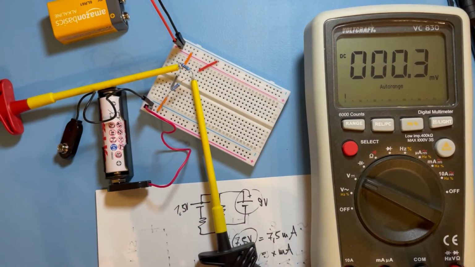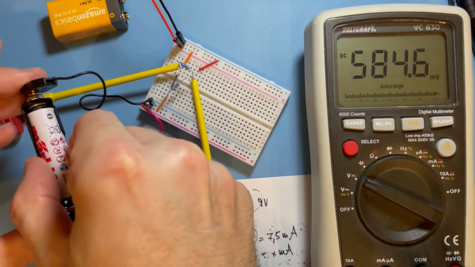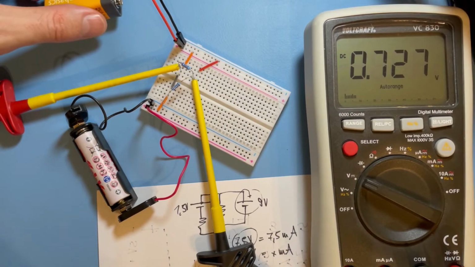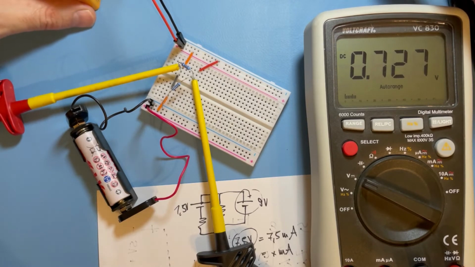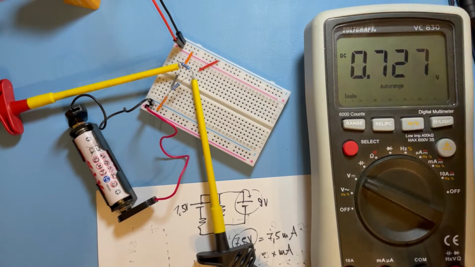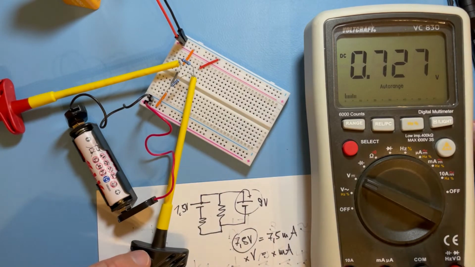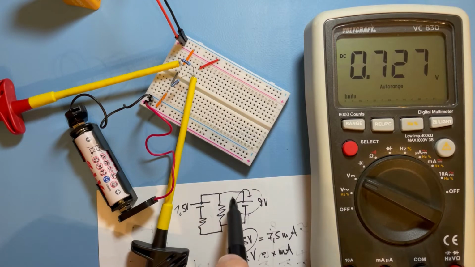Good thing. Now we start connecting the batteries. Famous last words. Oh, already we have 0.7. So yeah, the current is flowing, as you might have already guessed. When I only connect the 1.5 volt battery, it starts flowing from here over this resistor, and each resistor drops because we're not connected to any 9-volt battery here.